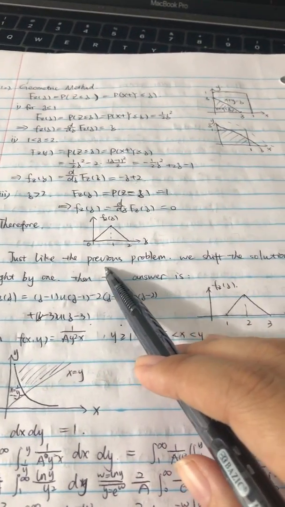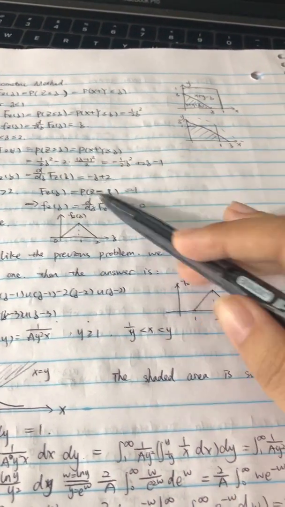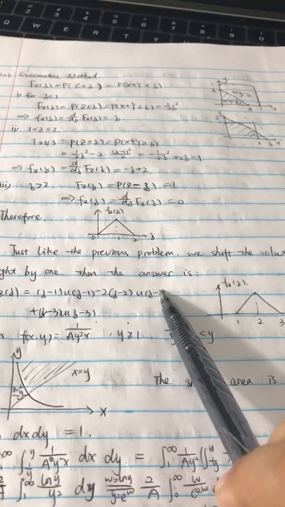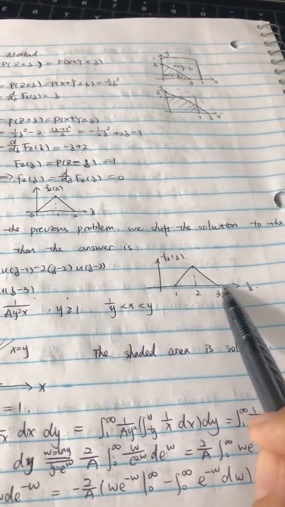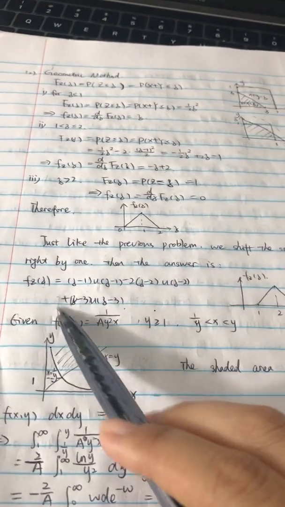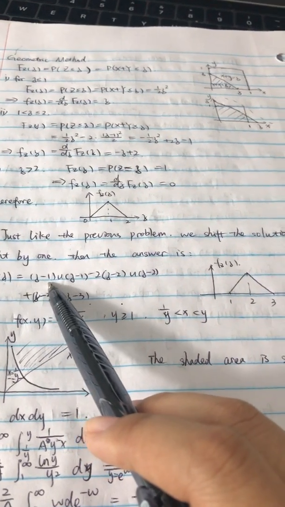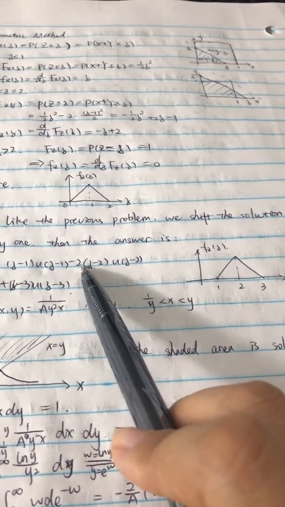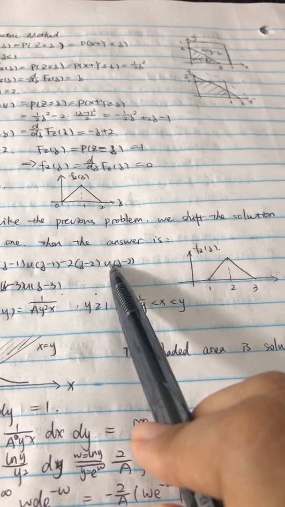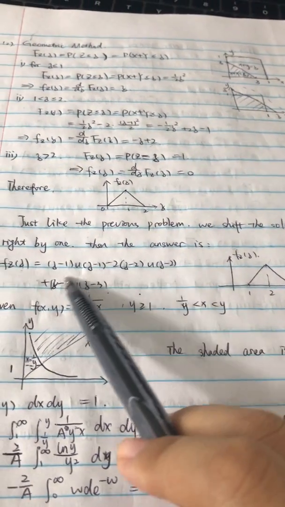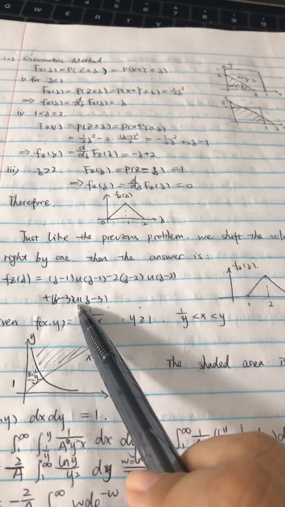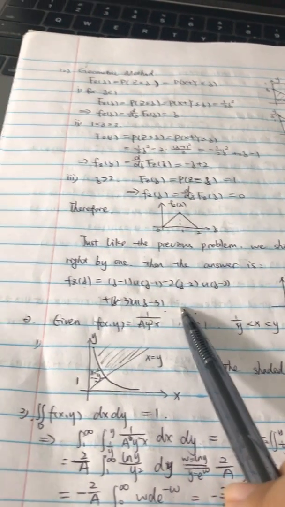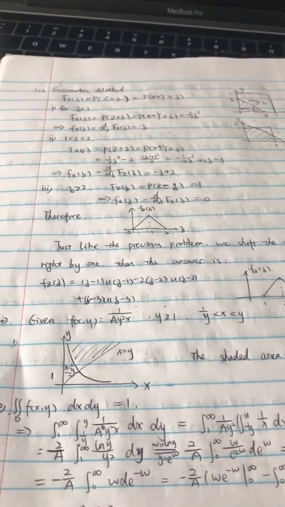Just like the previous problem, we shift this result to the right side by 1. So the result is in this figure, and we get fZ equals (z minus 1) times u(z minus 1), minus 2 times (z minus 2) times u(z minus 2), plus (z minus 3) times u(z minus 3). And so this is problem 1.